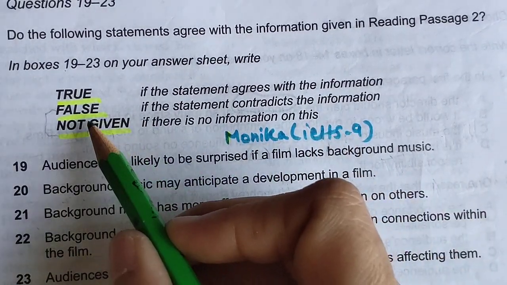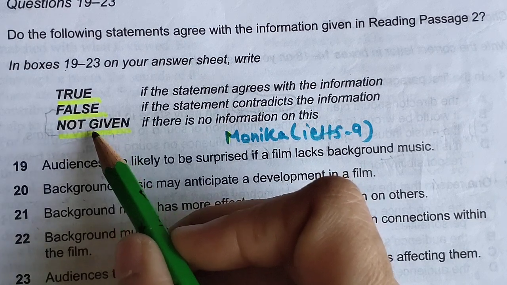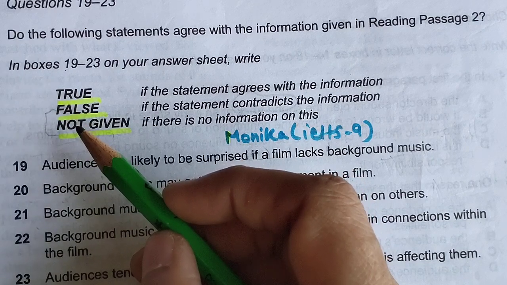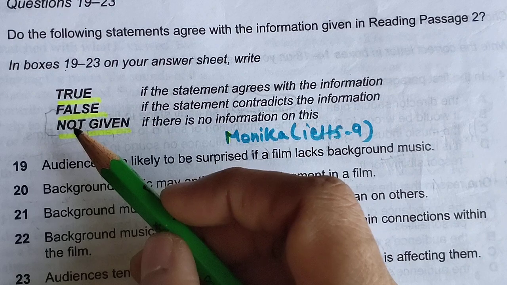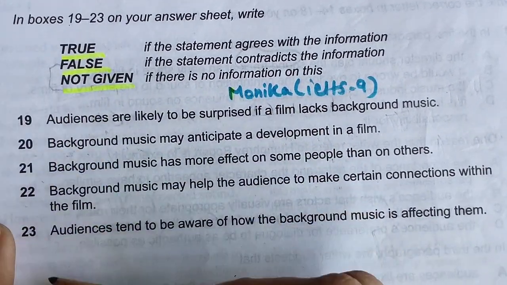So I will be sharing how to distinguish between False and Not Given questions. Definitely I will try to give every kind of tip and trick for IELTS reading. So in this video only I will be doing these five questions.